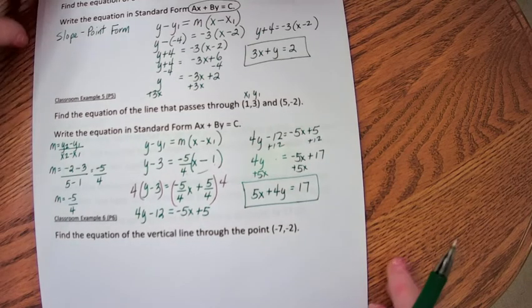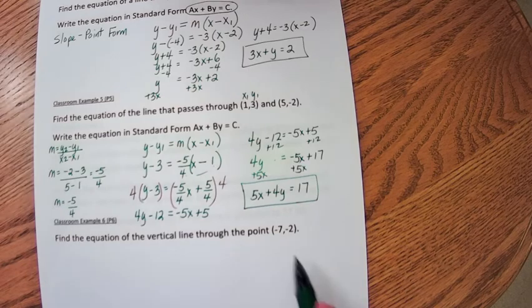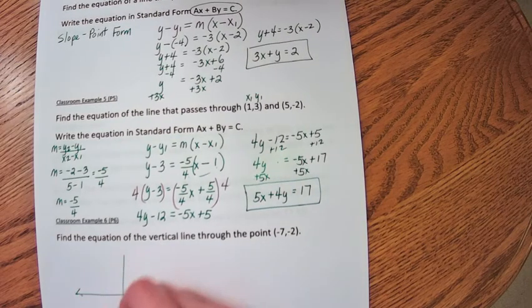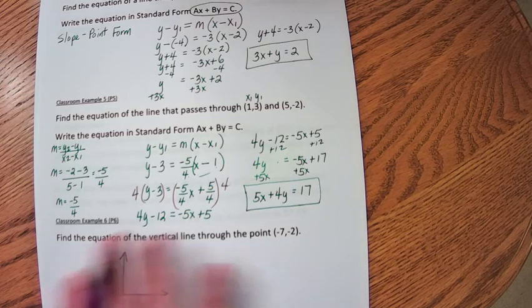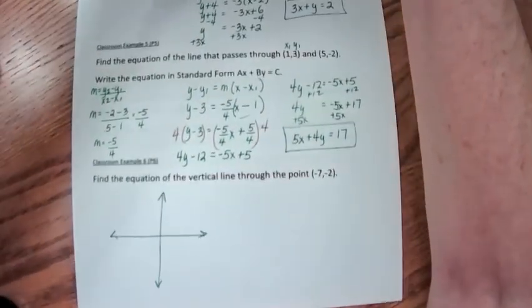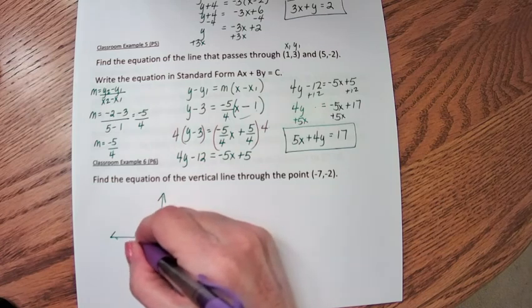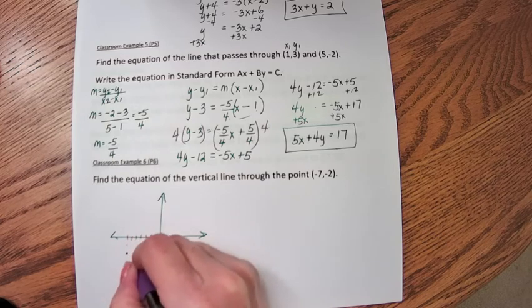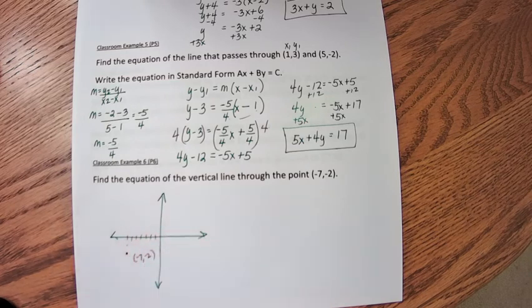All right, so for classroom example 6, they want the equation of a vertical line that goes through the point (-7, -2). If you know the equation of a vertical line, you know that it is x equals a constant. But let's graph this just to get an idea. Where's the point (-7, -2)? 1, 2, 3, 4, 5, 6, 7. Here's -7, negative 2. That's the point.